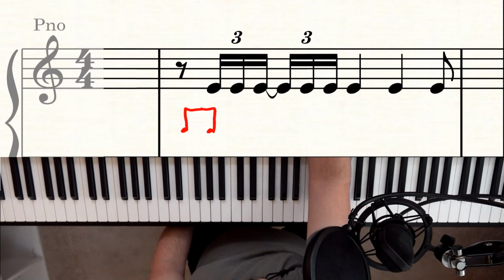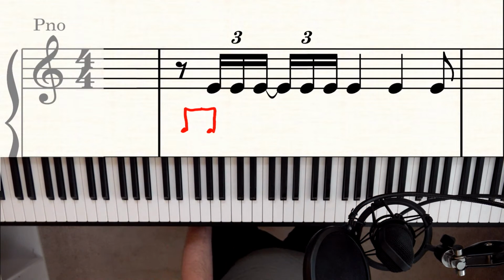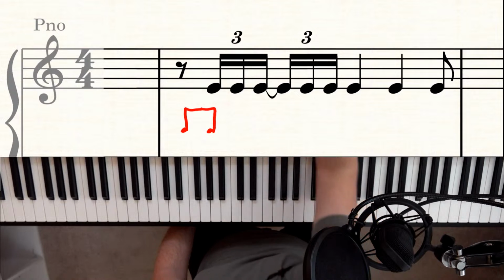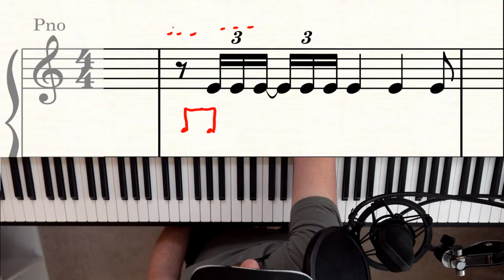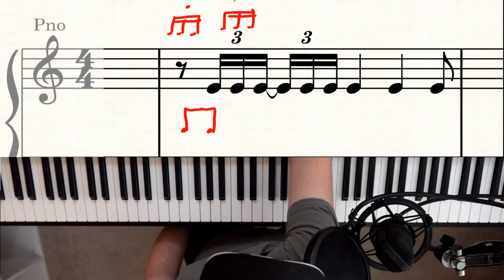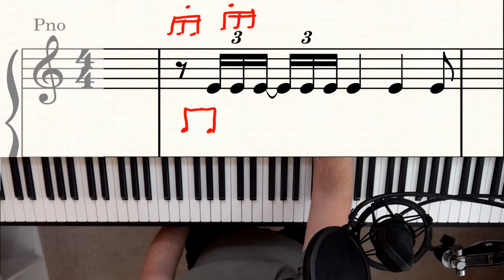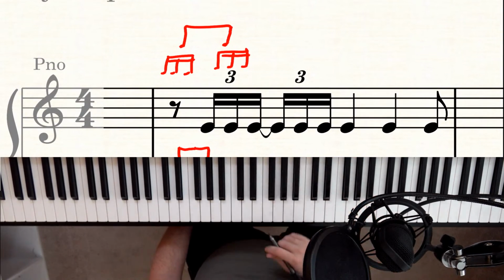Okay, anyway, so this takes up the value of 1 and, right? Now let's think about this for a second. Let's assume that we had a 16th note triplet here and a 16th note triplet here to make it easy. And remember that this is equal to this, right?